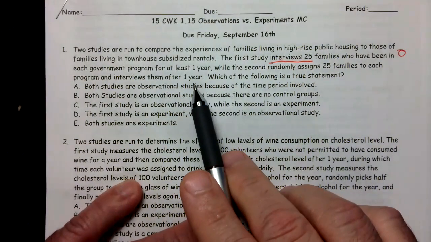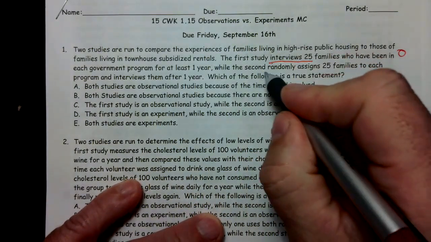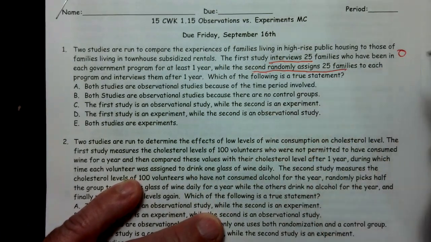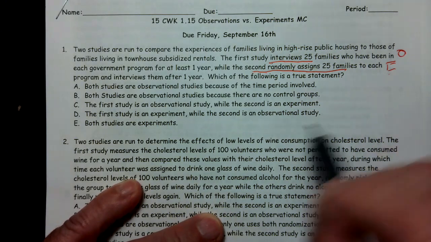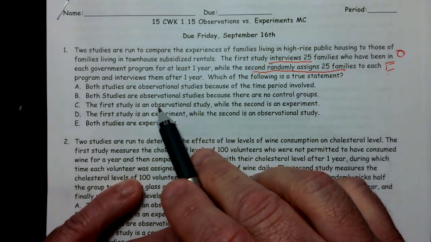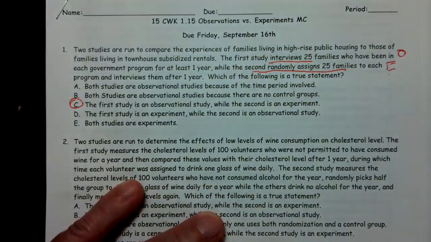who have been in for at least 1 year, while the second randomly assigned. So here we have random assignment. As soon as we have random assignment, we have an experiment. So the first is an observational, the second is an experiment. So the first study is an observational, while the second is an experiment. That is 1C. All right, moving on.